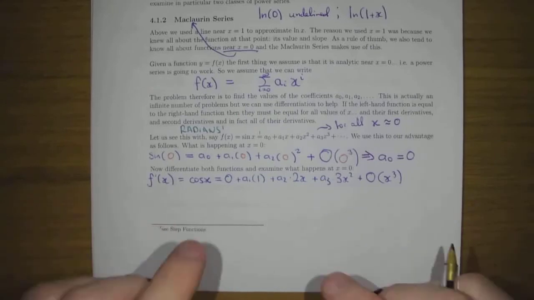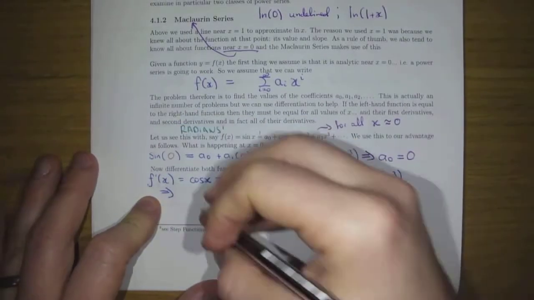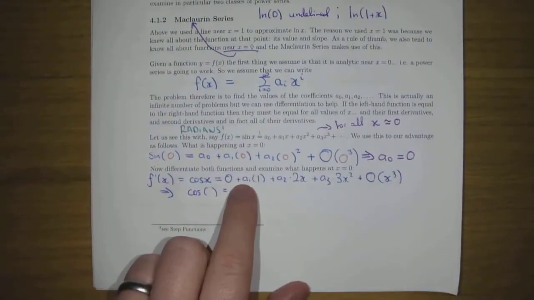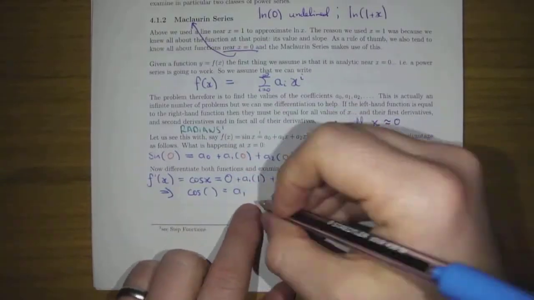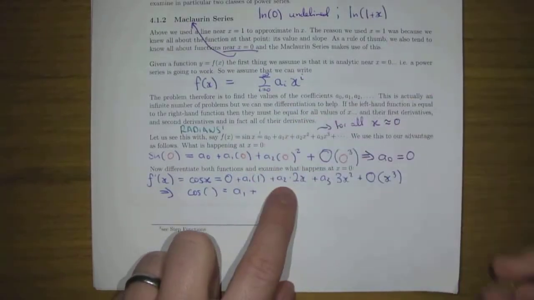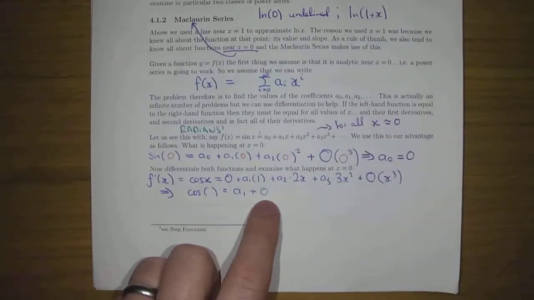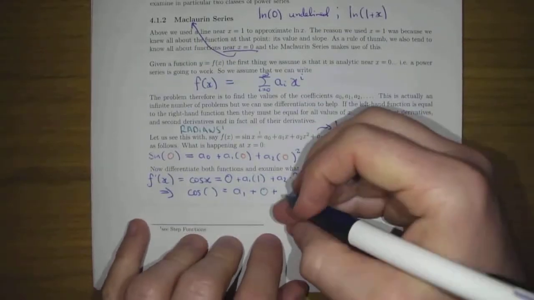Now we're going to look at this at x equals 0. Therefore, cos of 0 is equal to a1 plus, now what happens if I put in x equals 0 here? I get 0, because it's just 2 times 0, and if I put in 0 here, I get 0.